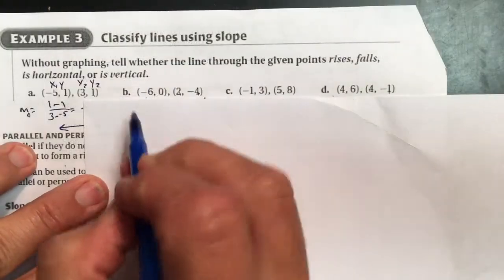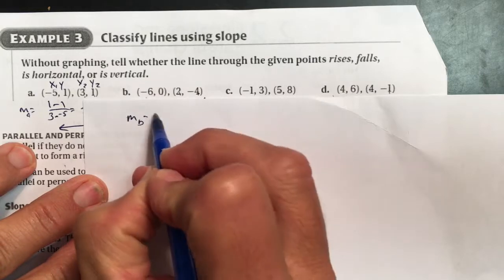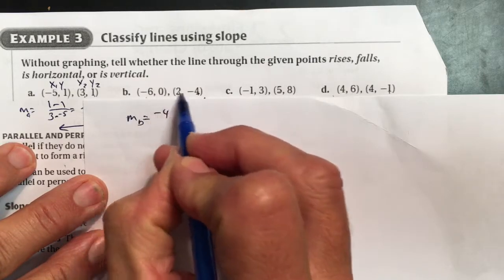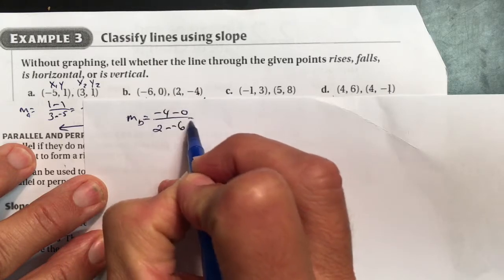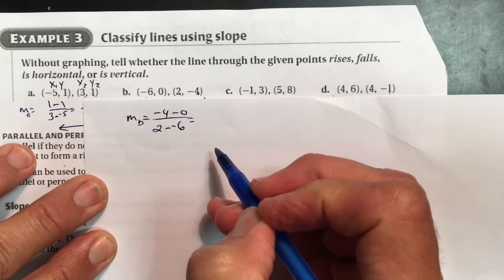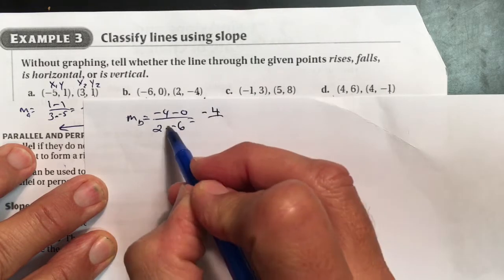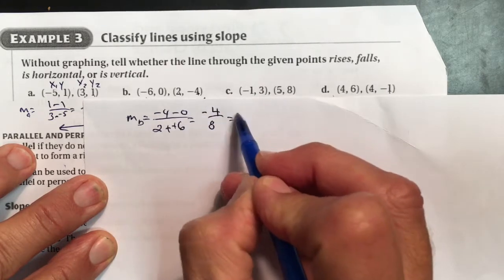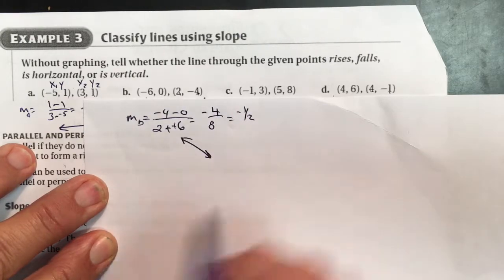All right, for letter B, the slope's going to be equal to negative 4 minus 0 over 2 minus a negative 6. That gets me negative 4 over 8. It's negative 1/2. That's a negative slope coming down left to right.